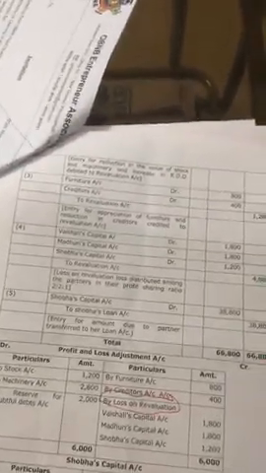Now I will go to the next problem. In the next problem, the board has given the adjustment as regards goodwill.